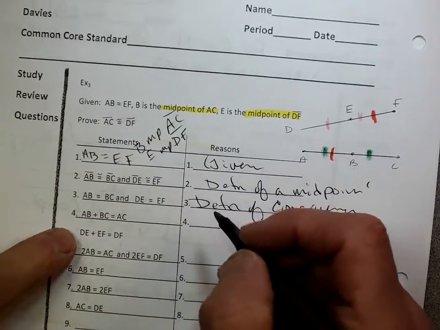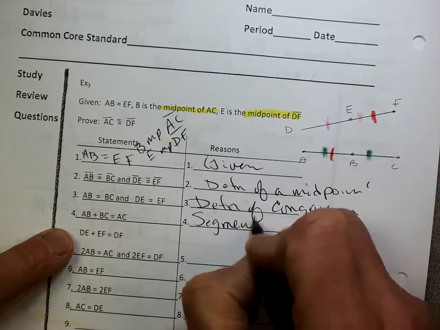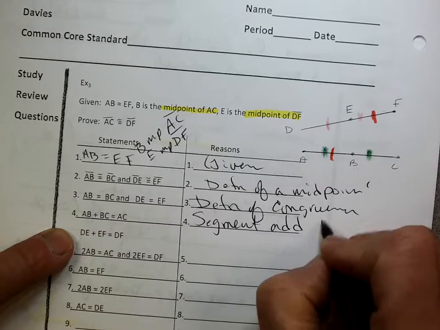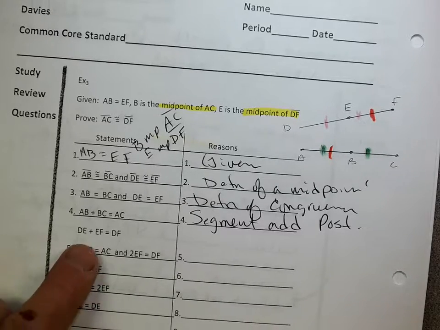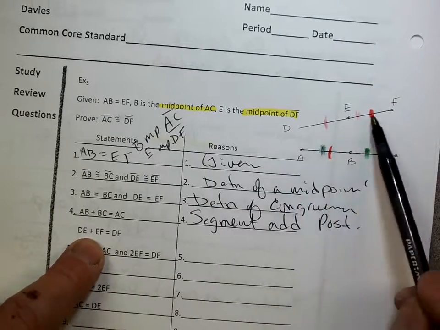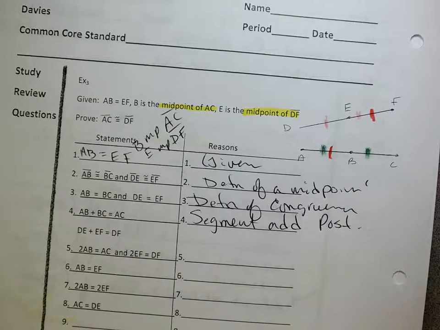And it is a postulate, but who cares, right? Segment addition postulate. Again, if you don't put the postulate, don't even worry about it. I've been doing this way too long, so I know it's a postulate, okay? And the same thing here. They're going to say that DE plus EF equals DF, okay? Got it? Okay.